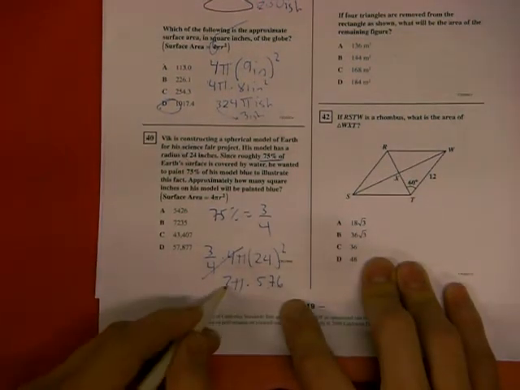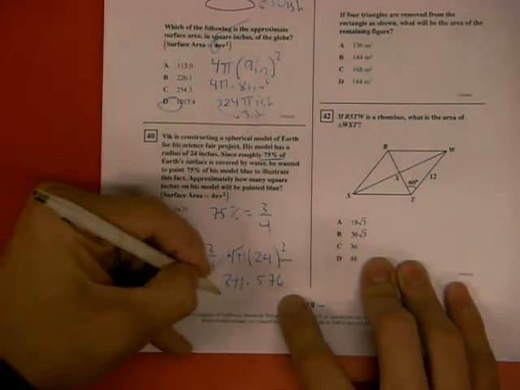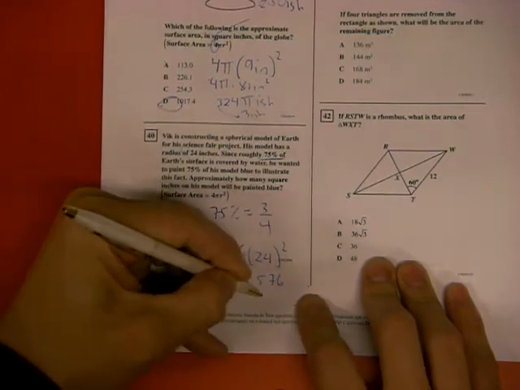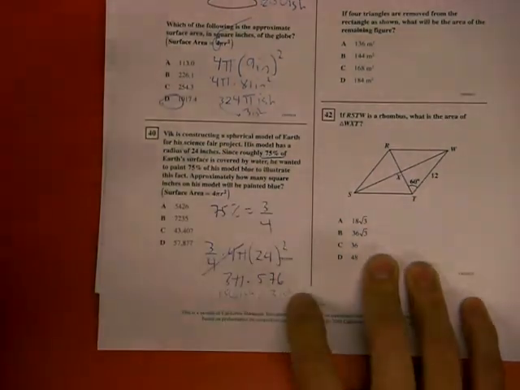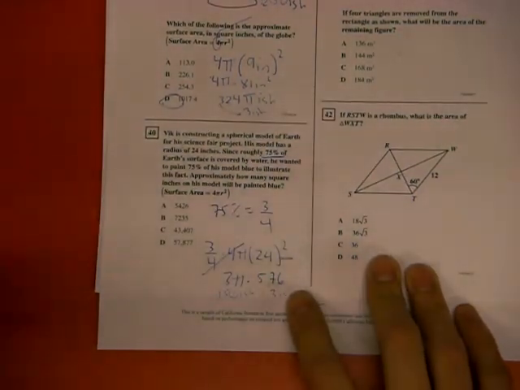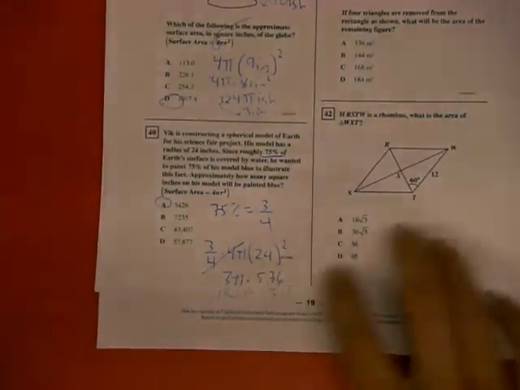So this is 5, 10, 15. So this is 1500-ish times 3-ish. 15, 32, 45. So this is right around 4,500 to 5,000. I think that's the right answer.